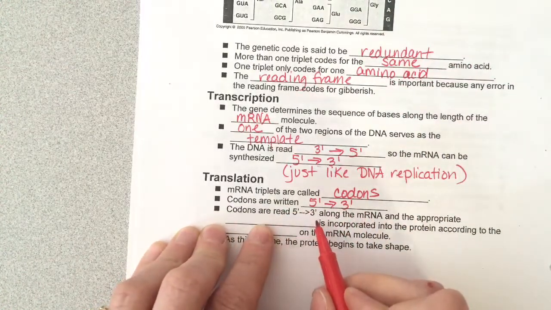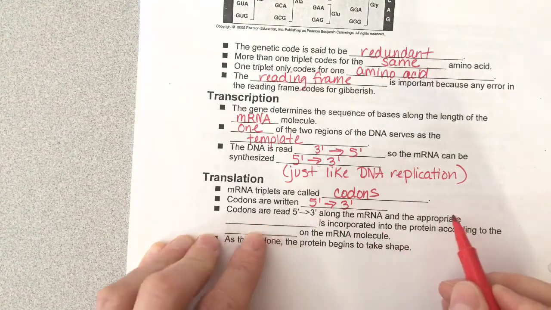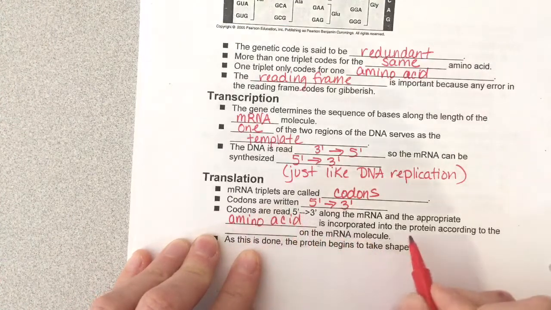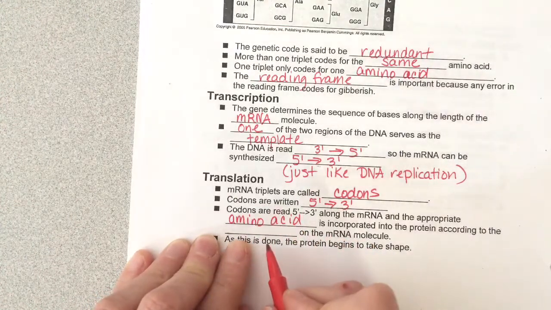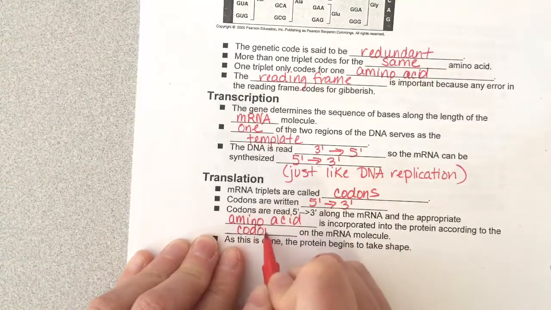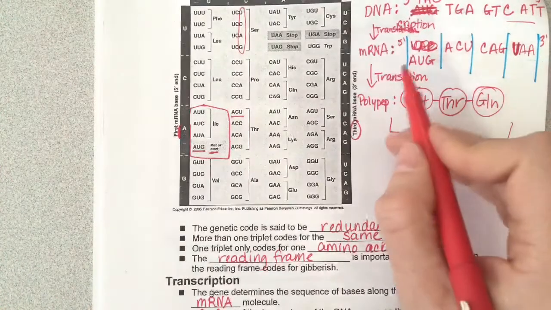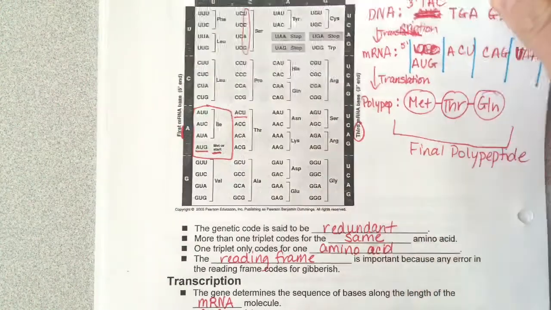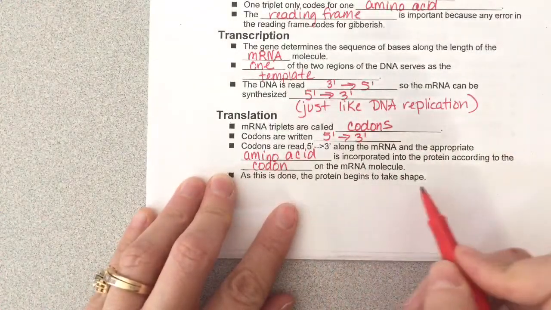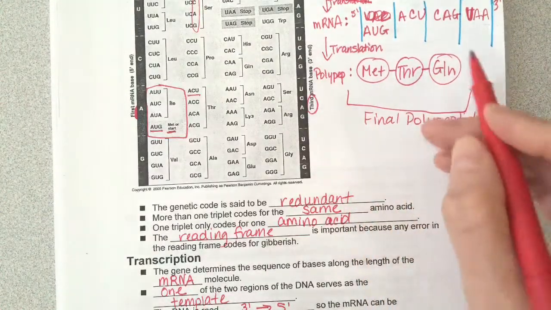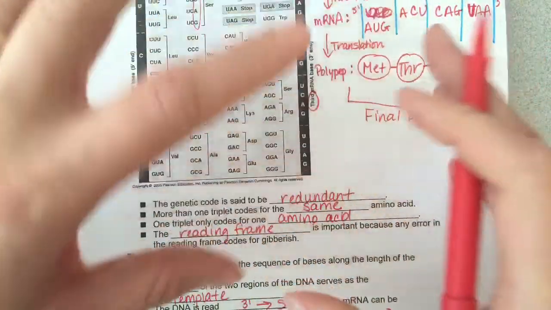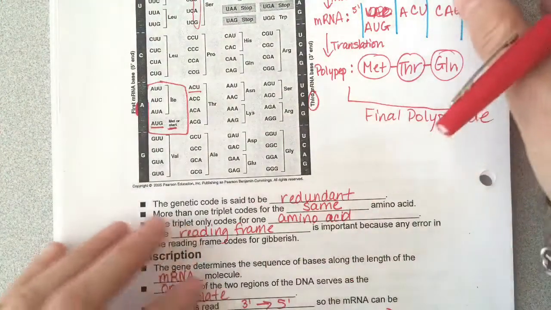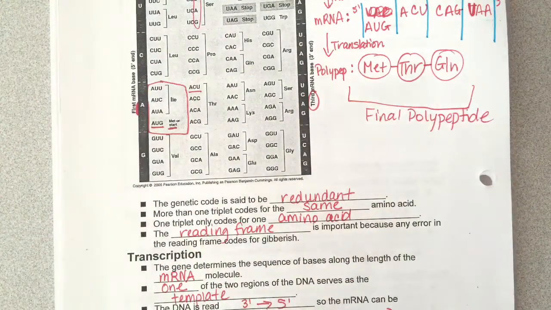They're read in the 5 to 3 prime direction along the mRNA, and the appropriate amino acid is incorporated into the protein according to the codon on the mRNA. So you read it from 5 to 3 in groups of 3 called codons. AUG stands for methionine, ACU stands for threonine, and so on. And as this is done, the protein begins to take shape. You get your polypeptide chain. Eventually, it'll curve on itself, and the R groups will interact, and the protein will get the ultimate shape that it will have at the end.